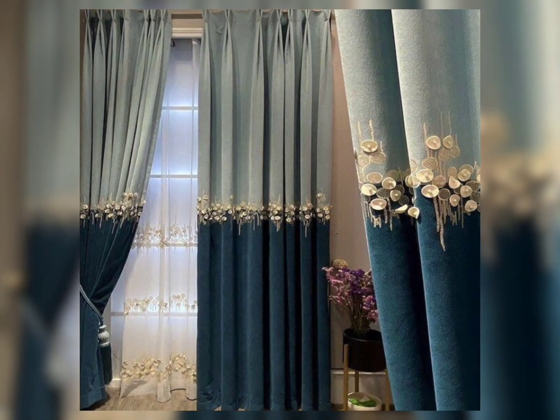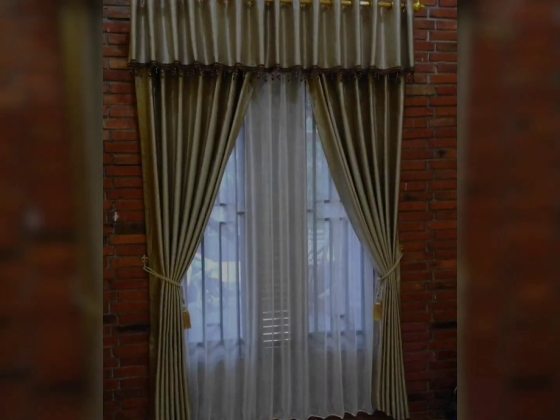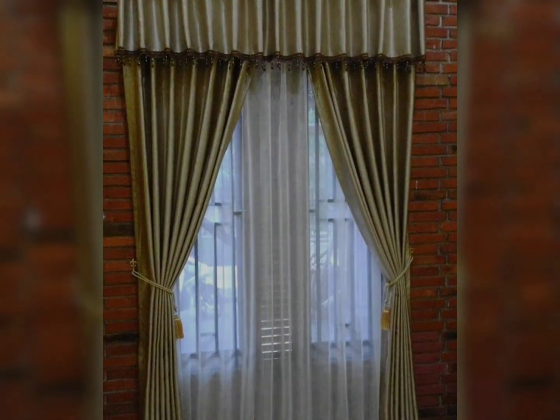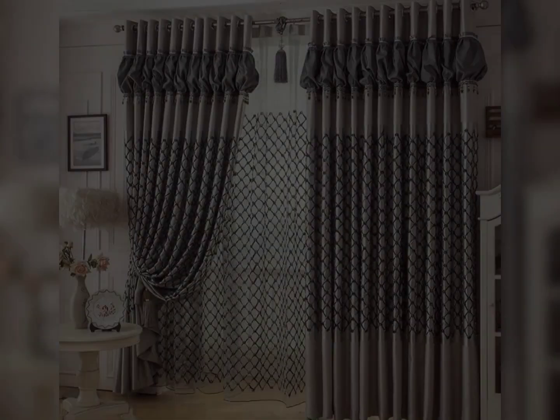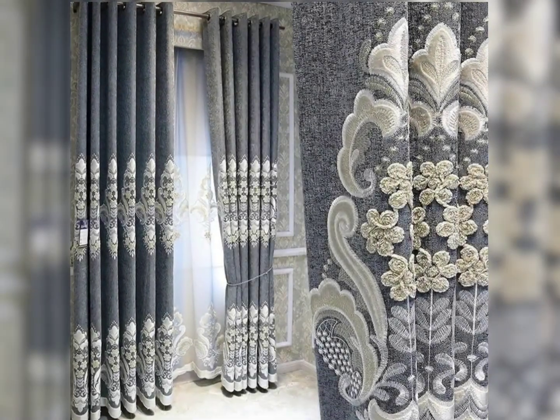First, curtains play a major role in both function and aesthetics. Curtains protect your house from outside visibility, especially in urban areas. Another one is light control. You can control the sunlight easily. Sheer curtains give soft light. Blackout curtains give complete darkness.